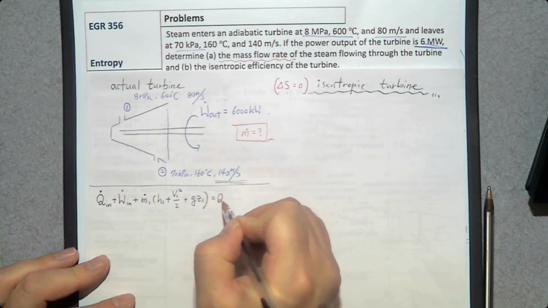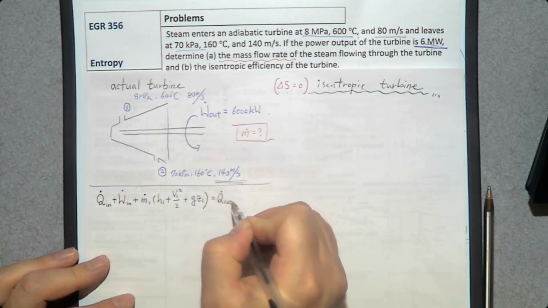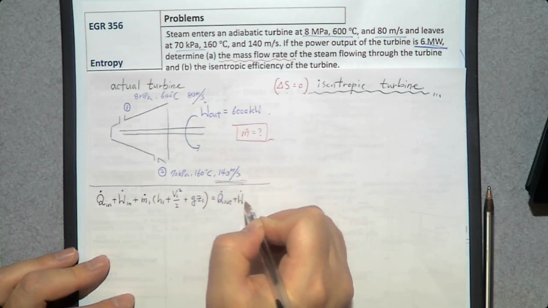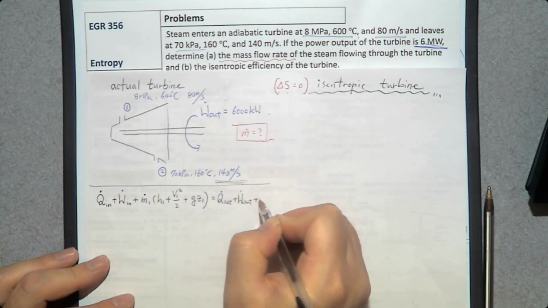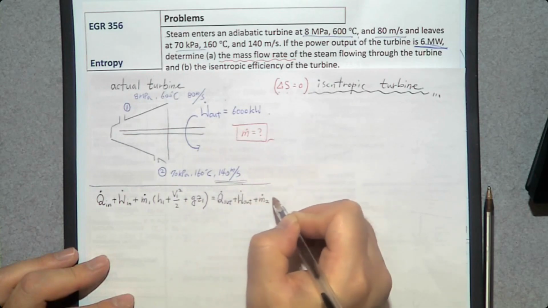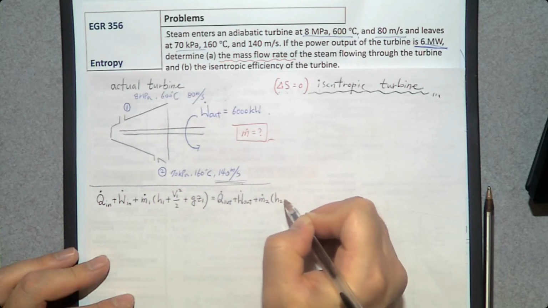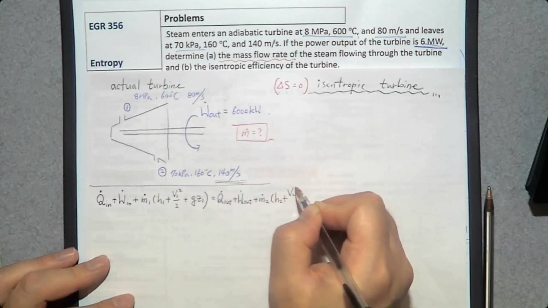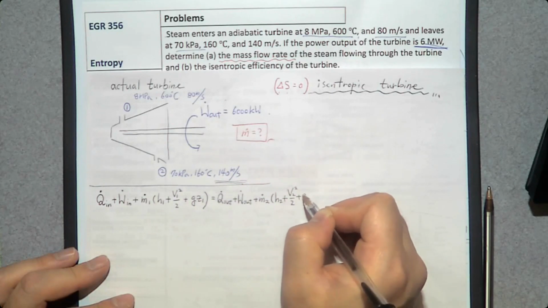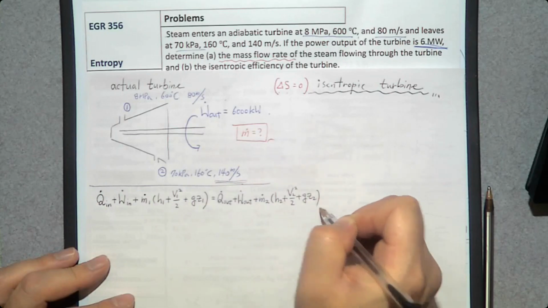It's going to be Q dot out plus W dot out plus m dot at the exit, number 2. This one has a specific enthalpy, kinetic energy, and potential energy.